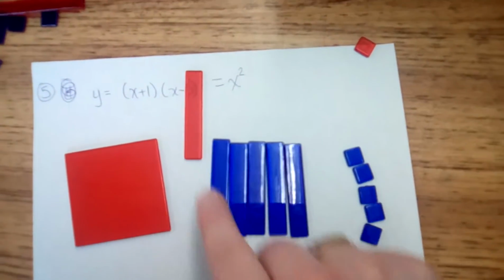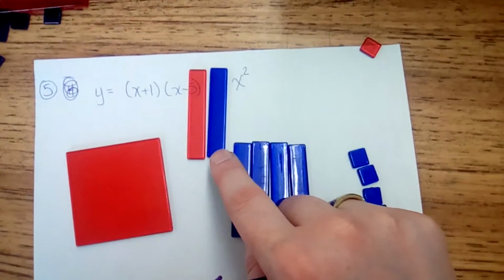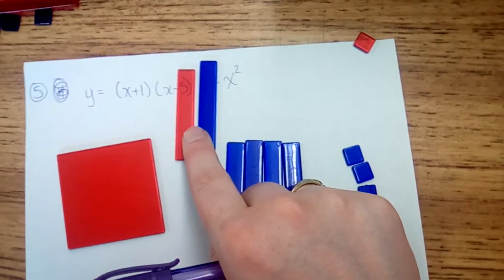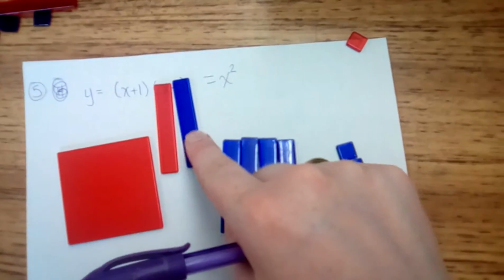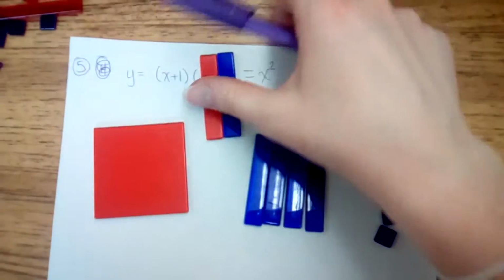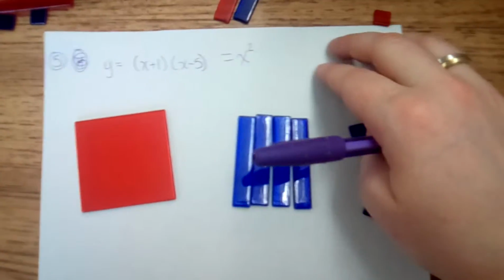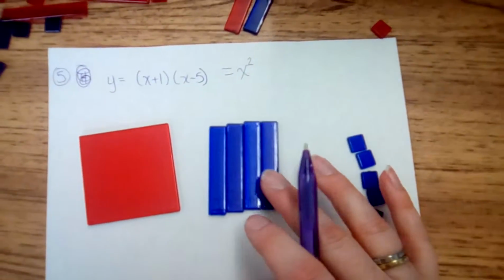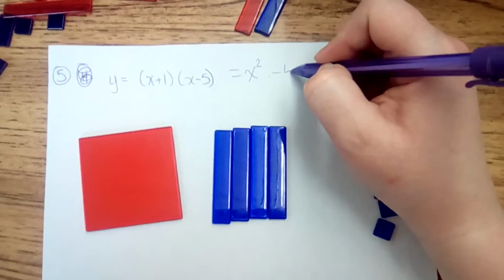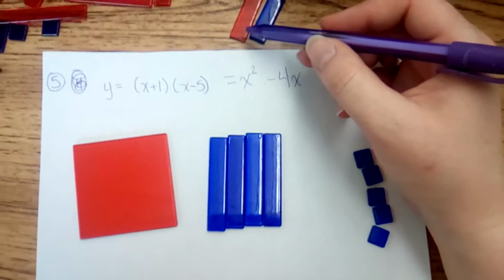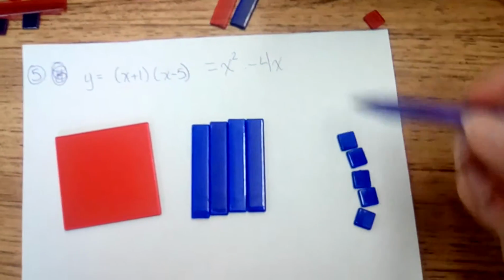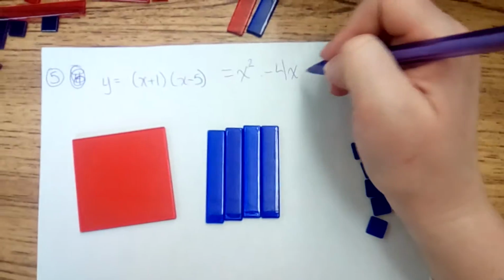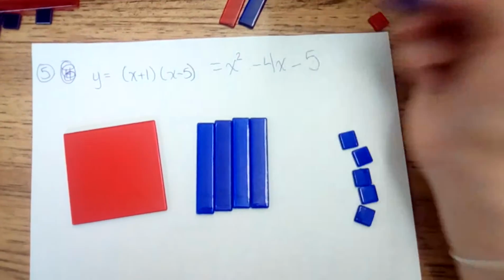If we add a positive x and we add a negative x, or we take away an x, these two cancel out. So if you have two that are the same shape but the opposite colors, now's the time to take them away. So they're going to go over here. So all we're left with is negative 4x, because we did have a positive x and negative 5x, and that when you add it together is negative 4x, and we have negative 5. Okay, so that is our answer.